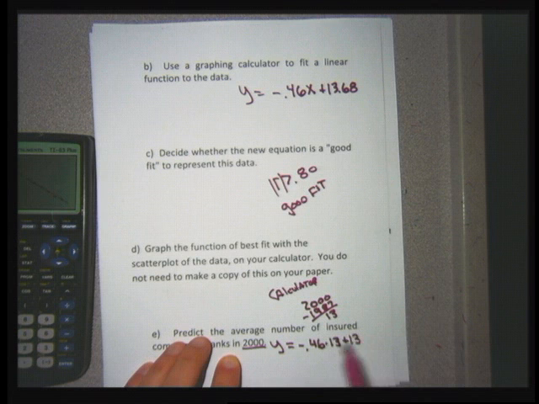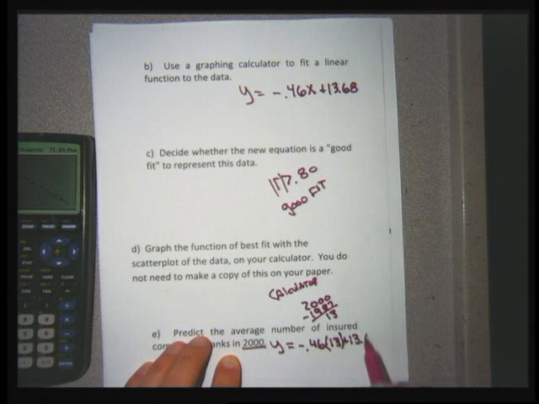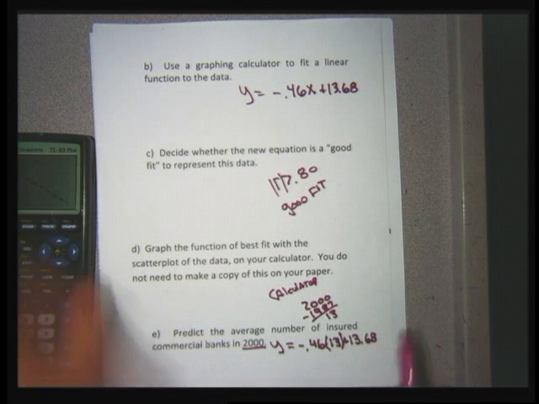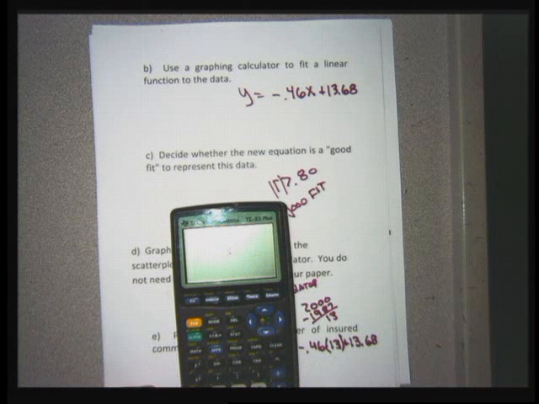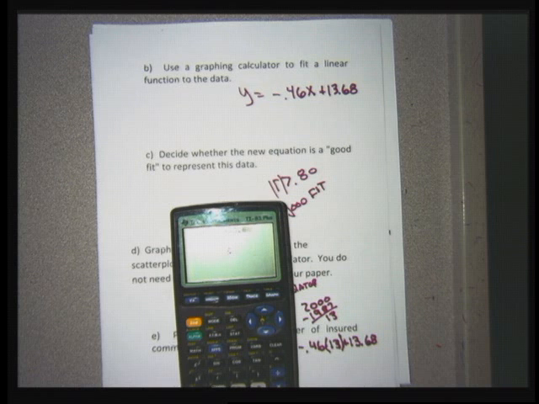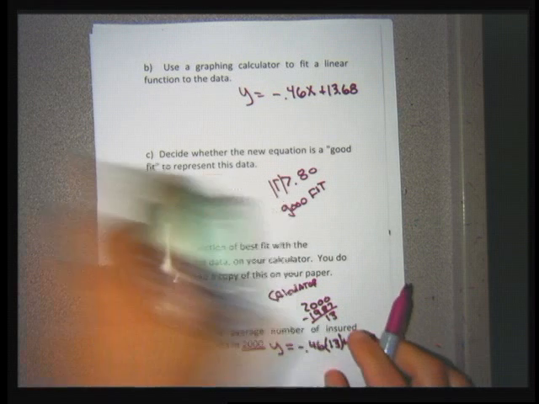So I'm going to go negative 0.46 times 13 plus 13.68. And when I do that, so clear, negative 0.46 times 13 plus 13.68, I get 7.7 thousand banks.